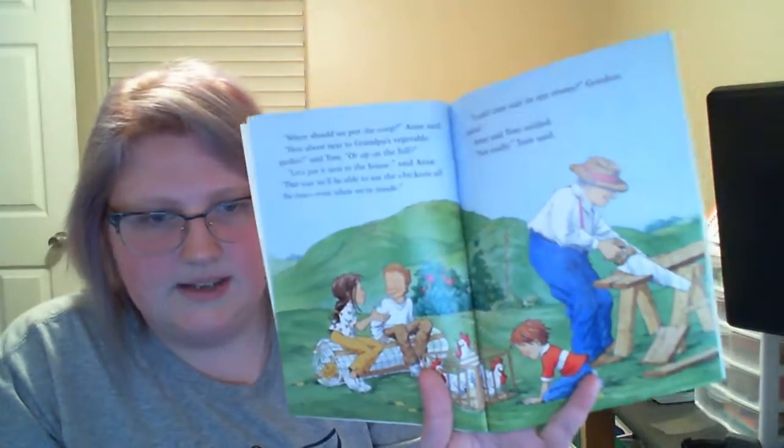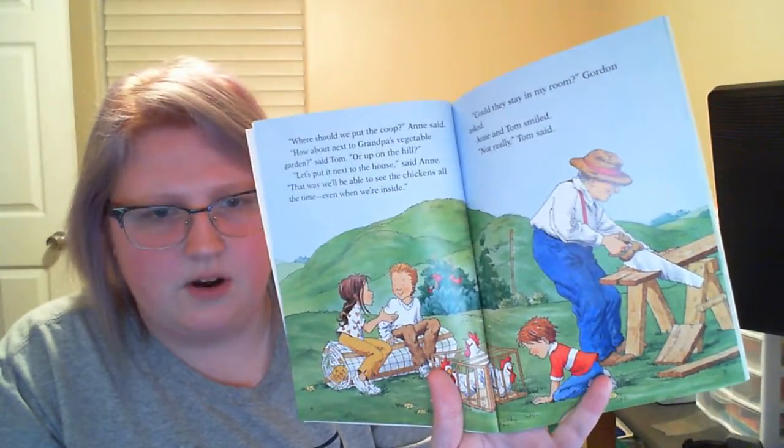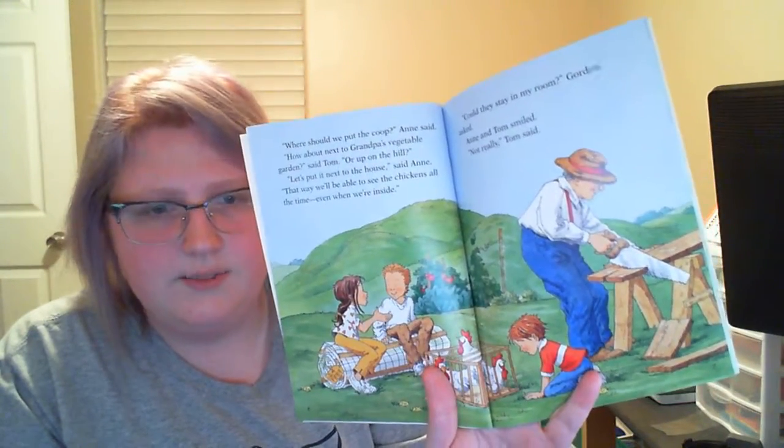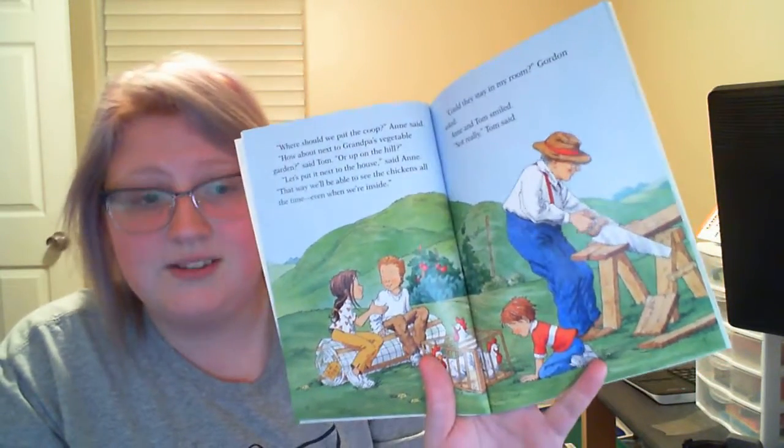Where should we put the coop? Ann said. How about next to Grandpa's vegetable garden? Said Tom. Or up on the hill. Let's put it next to the house, said Ann. That way we'll be able to see the chickens all the time, even when we're inside.